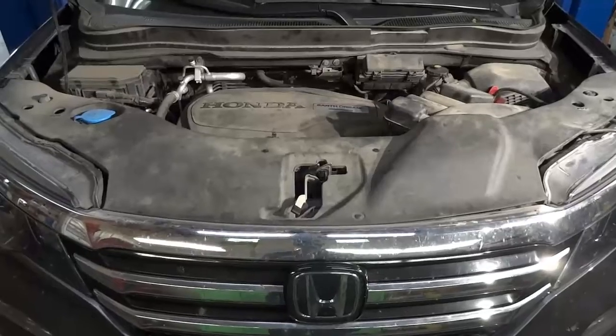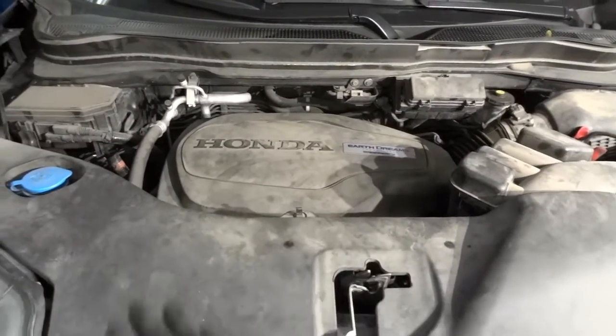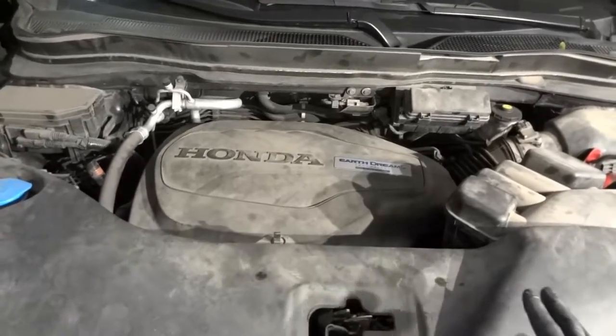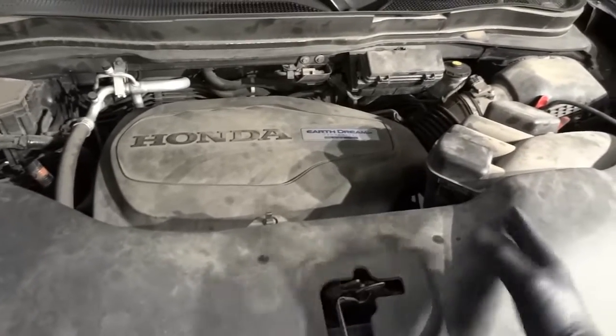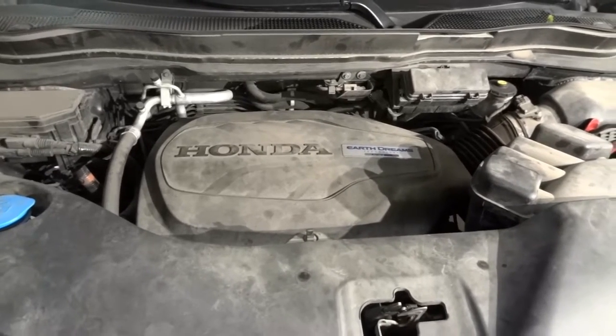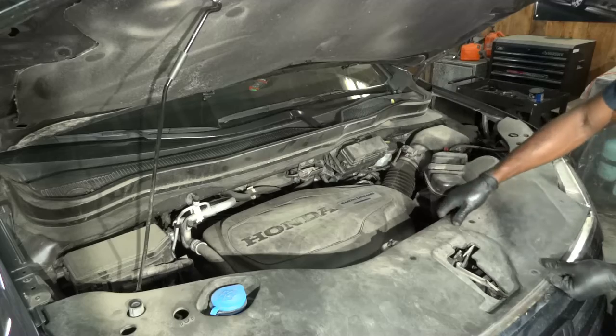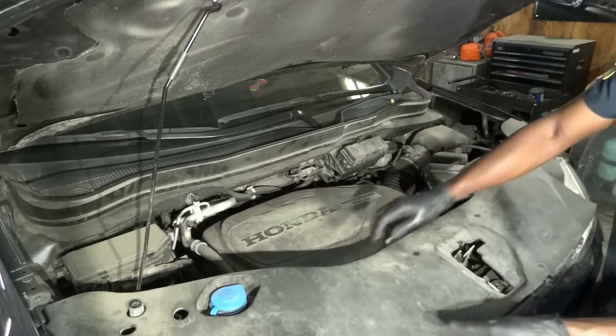Alright guys, we're here under the hood. As you can see, this engine is covered by so many covers. We have a lot of plastic covers here, so I'm gonna remove these plastic covers so that we can get access to the injector control module. So now let's do that. So this cover just pops off. So we're just gonna pop it off.